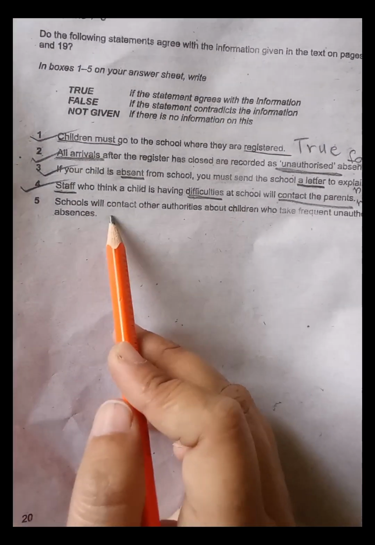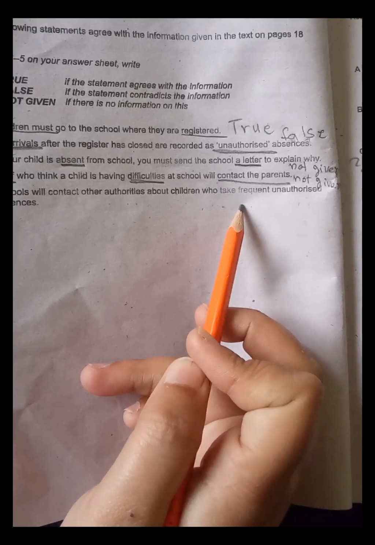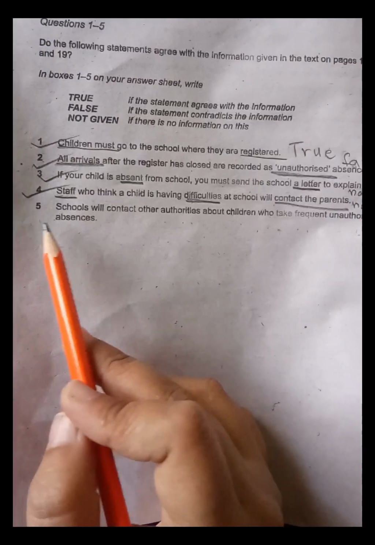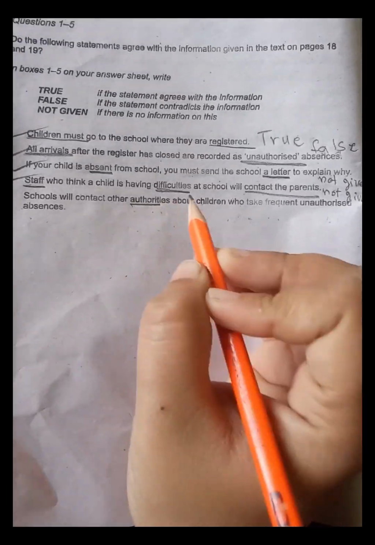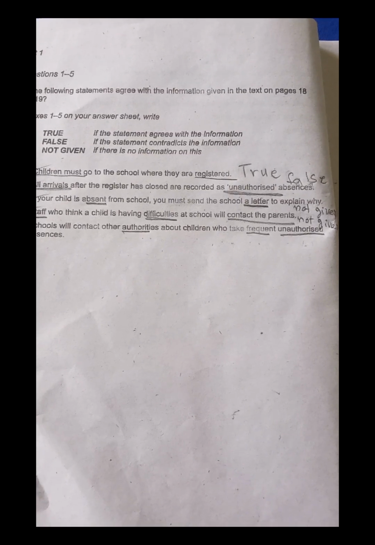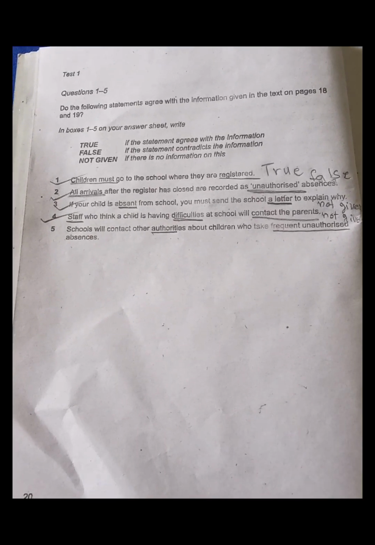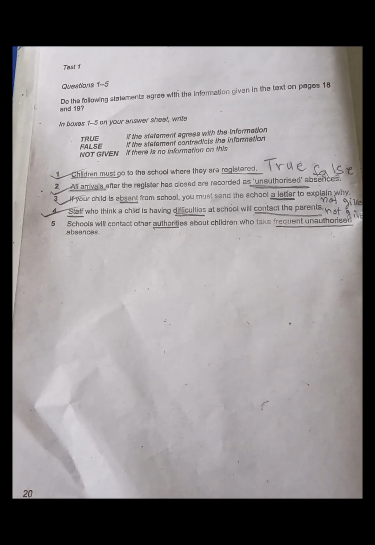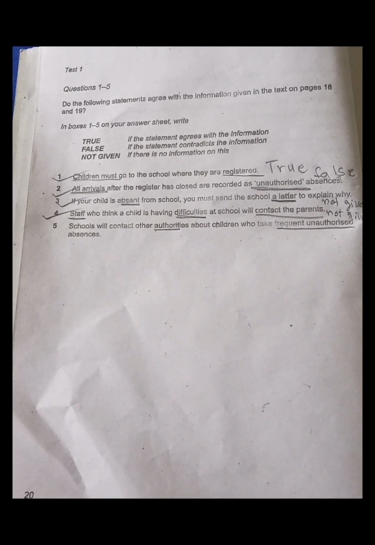Number 5. School will contact other authorities about children who take frequent unauthorized absences. So our keywords are authorities and frequent unauthorized. So let's sort out the last statement with the help of authorities and frequent unauthorized.